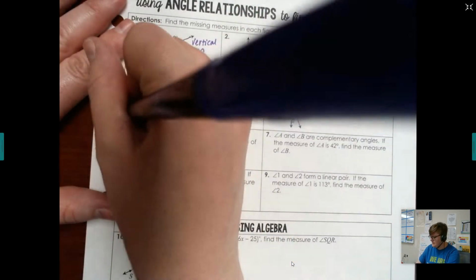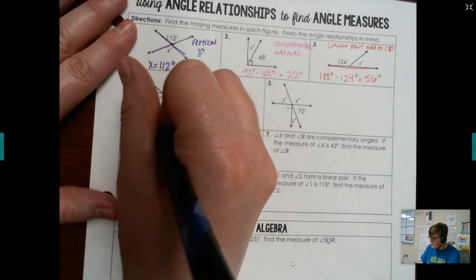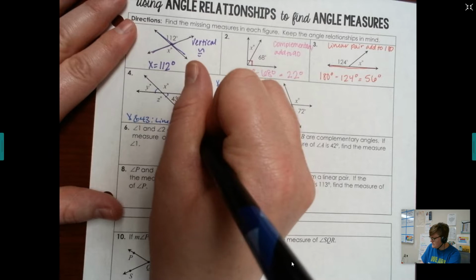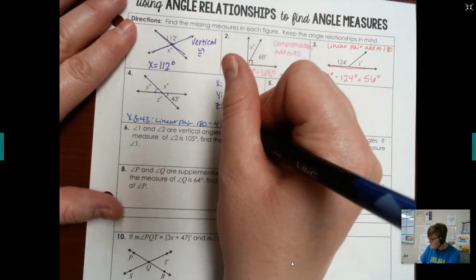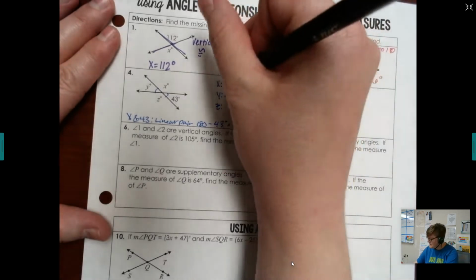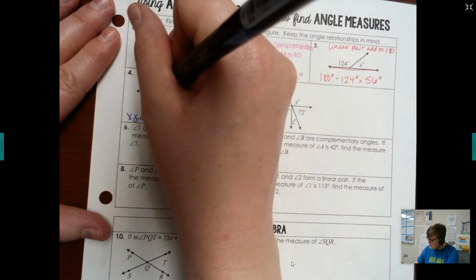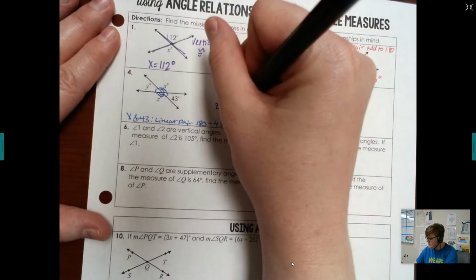And then X and 43 are a linear pair. So 180 minus 43 to find X would give us 137. And then because X is vertical with Z, these two are equal.